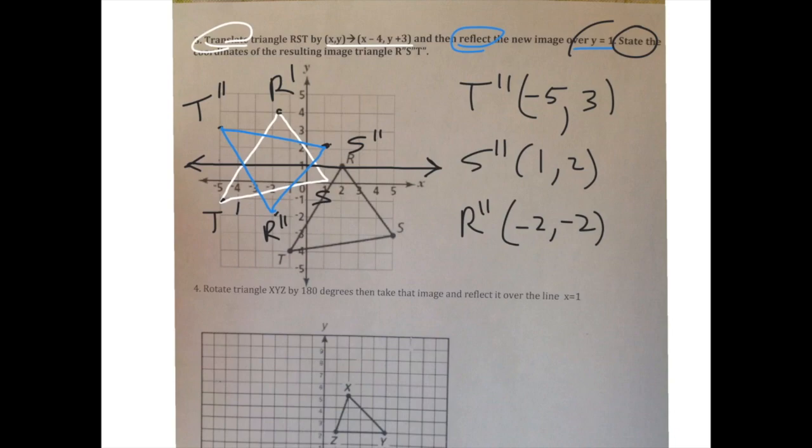Remember that we should end up with the same size and the same shape, since all we did were rigid motions. So these were rigid motions. They kept the images congruent. Last question.